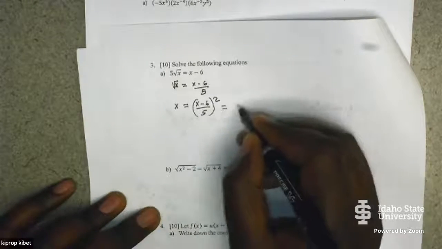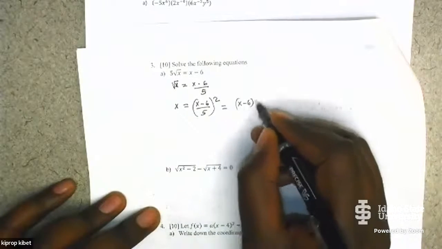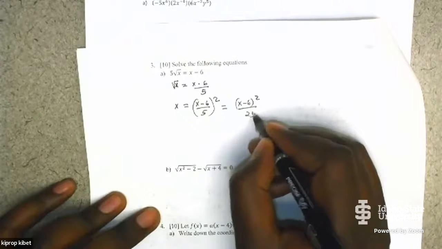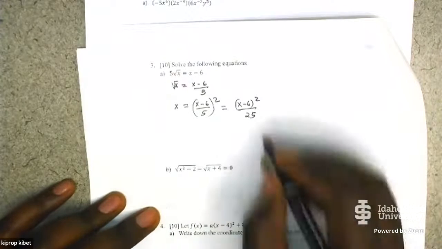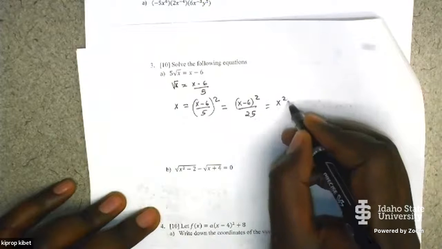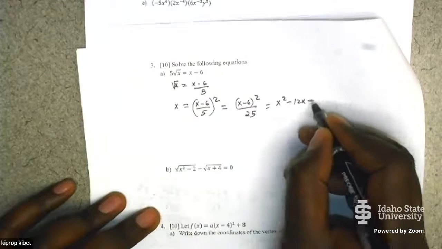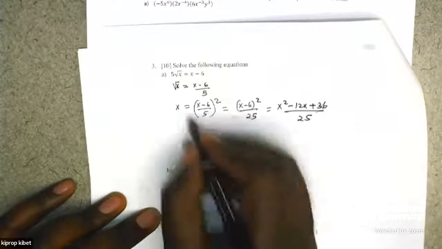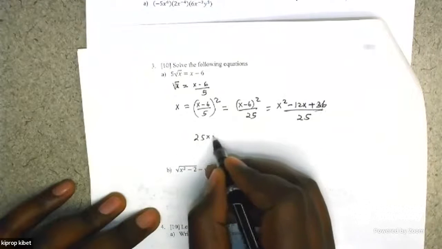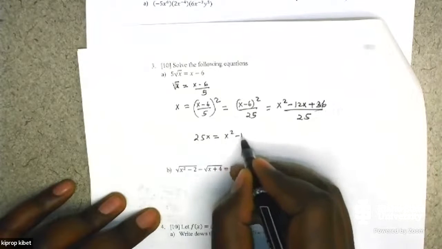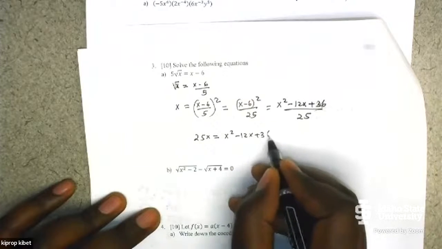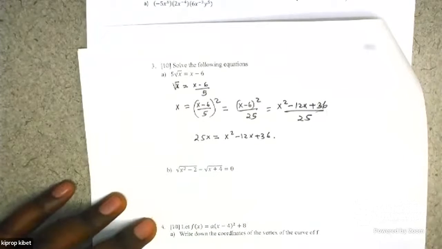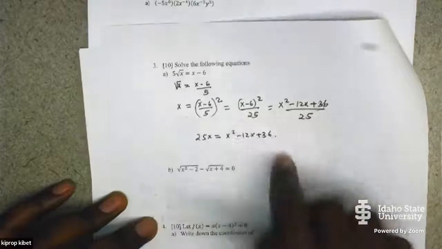So basically this is equal to x minus 6 squared all over 25. And this is equal to what? x squared minus 12x plus 36 all over 25. Then you take 25x equals x squared minus 12x plus 36. And then you take this 25x to the other side.